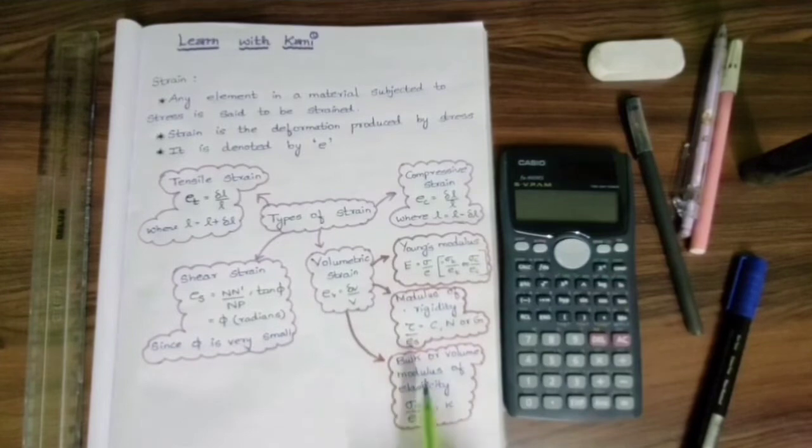And then modulus of rigidity. Here it is denoted with the symbol capital C, N or G, and it is defined as the ratio of shear stress to the shear strain. Here shear stress is denoted with the symbol tau, and shear strain is denoted with the symbol es. And then bulk or volume modulus of elasticity, it is denoted with the symbol capital K, and it is defined as the ratio of normal stress to the volumetric strain, where normal stress is denoted with the symbol sigma n, and volumetric strain is denoted with the symbol ev.